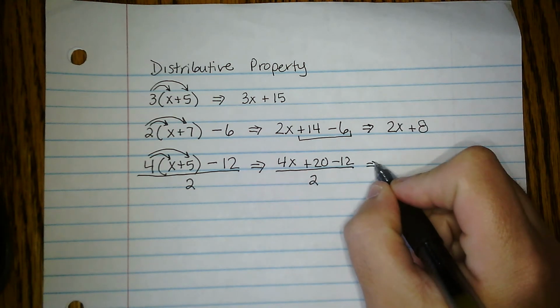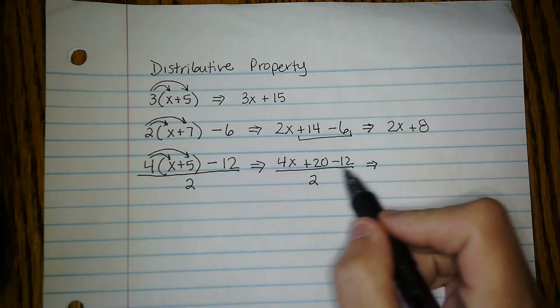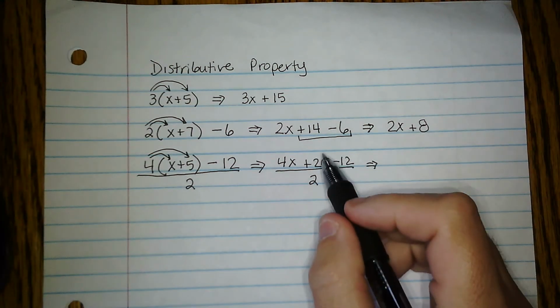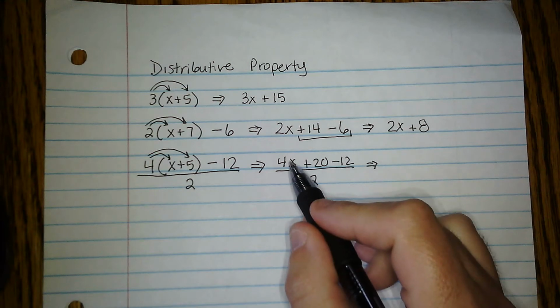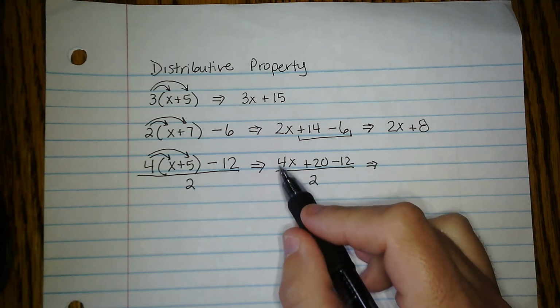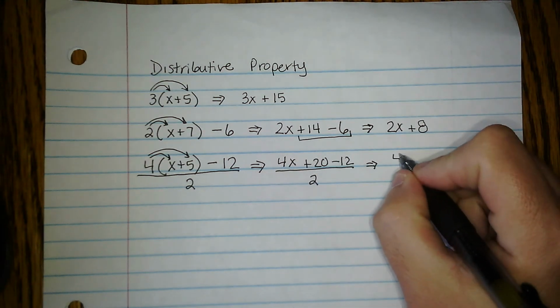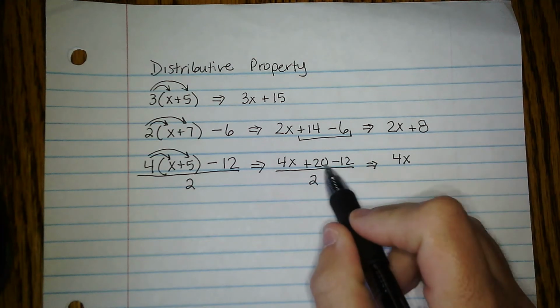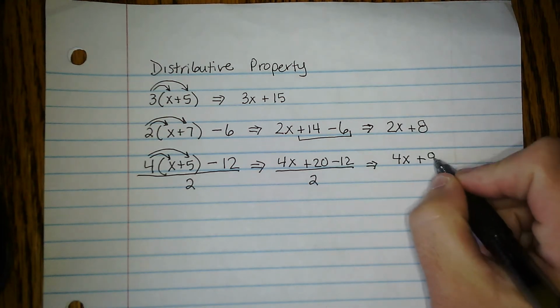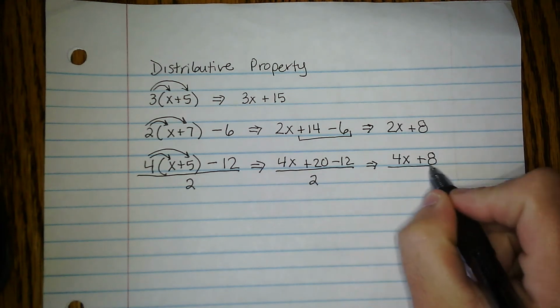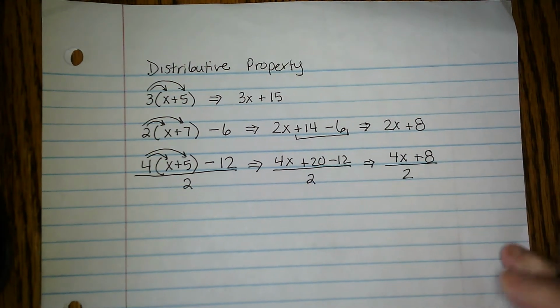The next step is to combine like terms in the numerator. So just like up top, we have 12 being subtracted from 20. The 4x is not a like term. It's got a variable with it, so we'll bring that over. And then 20 minus 12 is 8. So there's our numerator. And then we're going to divide it all by 2.